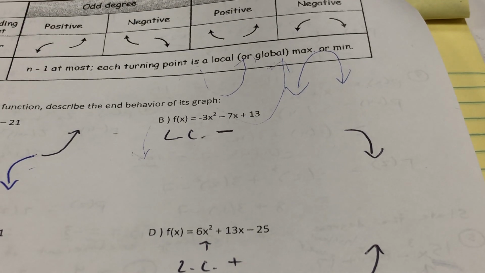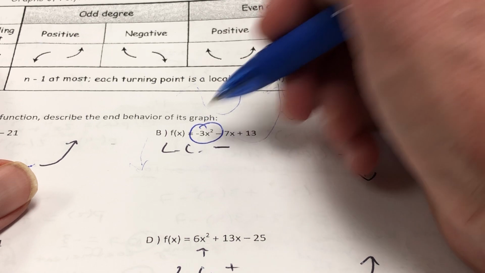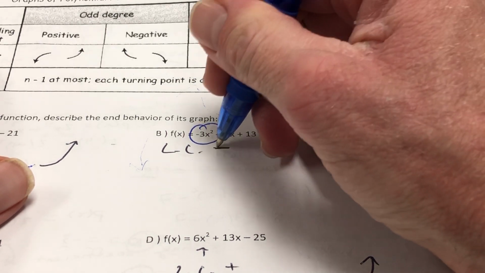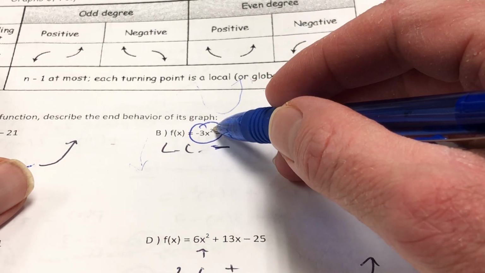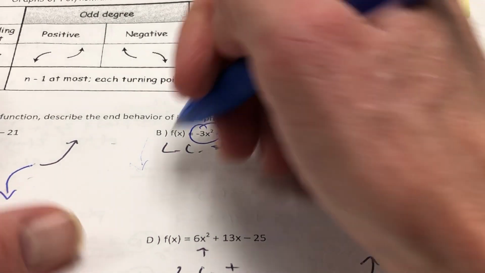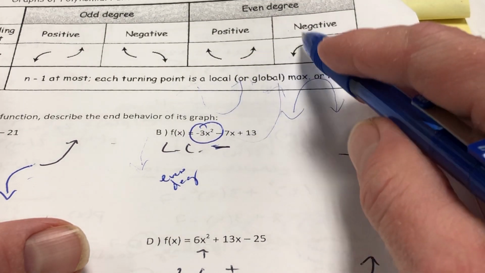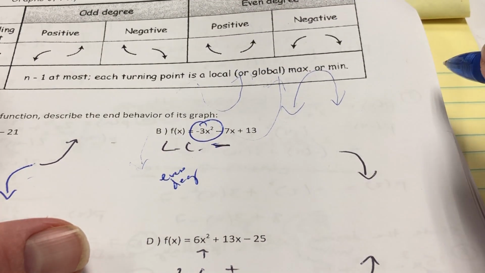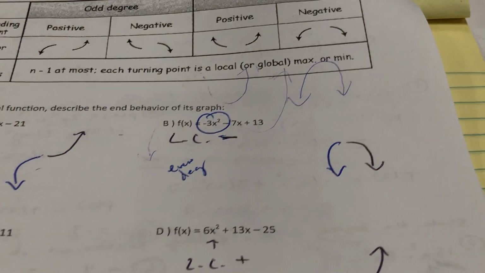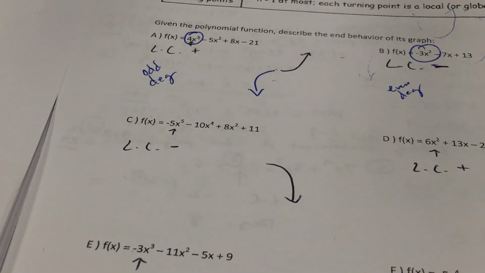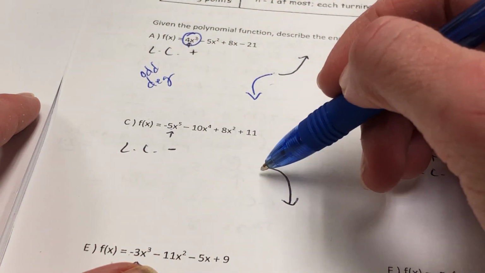All right. So, leading coefficient, negative, -3. If the leading coefficient is negative, the graph ends by going south. Now, this is an even degree function because 2 is even. Even degree functions have the same end behavior. So if it ends by going down, the other way goes down as well. And the leading coefficient is again negative. Ends by going down.